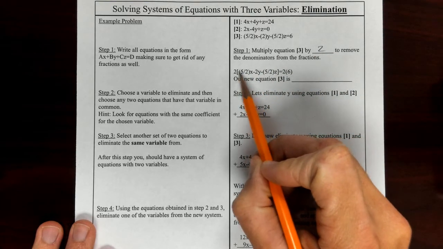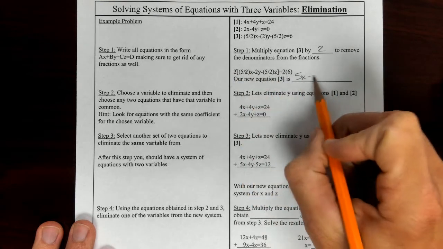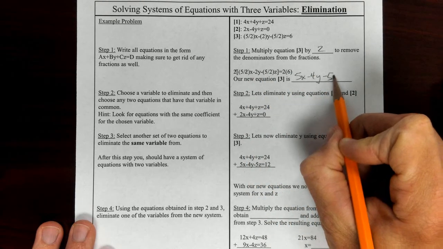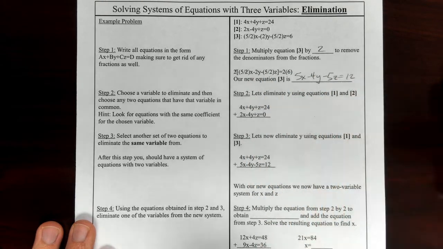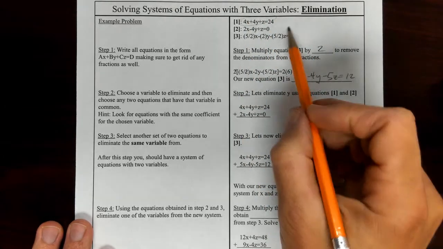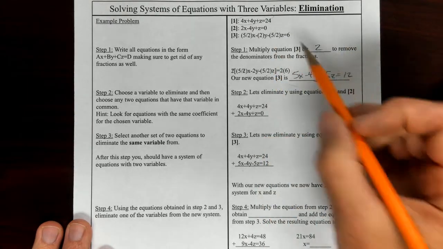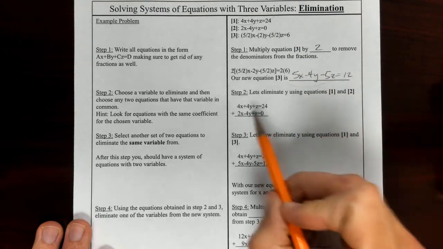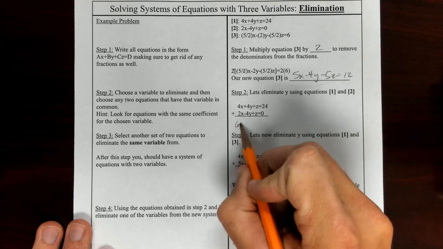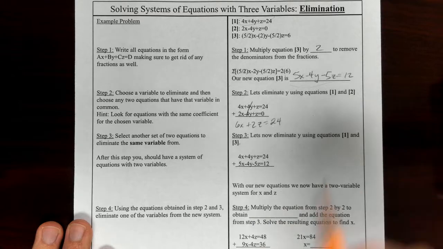So 2 times 5 halves, those cancel out. I'm left with 5x minus 2 times 2, 4y. And then again, the 2's cancel out, minus 5z, and that's equal to 12. Alright, so let's look at it. This one, and now this one, because this is my new equation 3. Okay, so I can see that I have a positive 4y and negative 4y. I can eliminate these two. I can add those two together, and I get 6x, those cancel out, plus 2z equals 25.